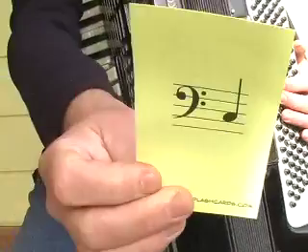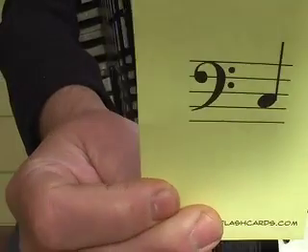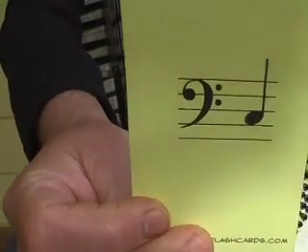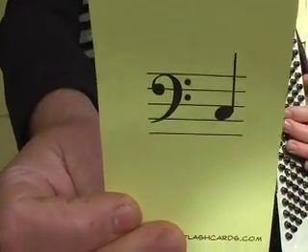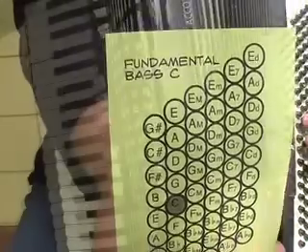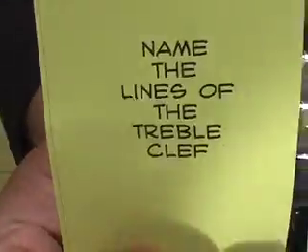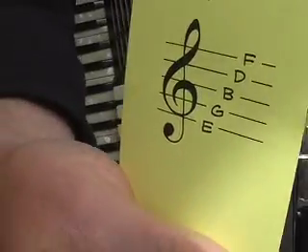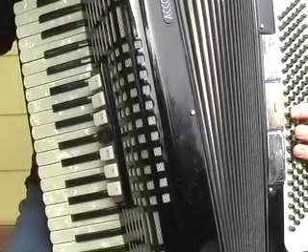Got it. The usual practice is to look at the card, say the name of the bass, in this case fundamental bass C, play it, and flip it over to see if you're right. The card sets also include some general knowledge questions, which can be practiced without an accordion.